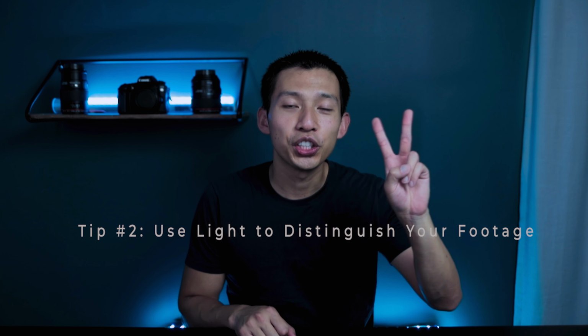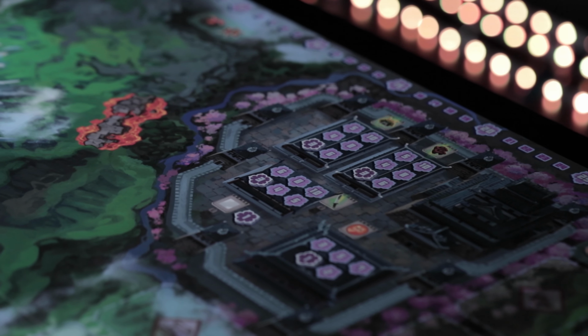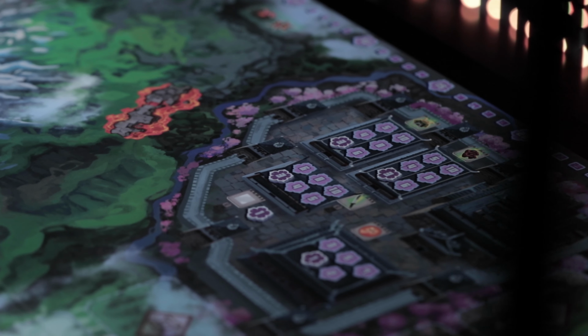Tip number 2, use light to really distinguish your footage. I use these really cheap LED strip lights that I'll link, everything that I talk about, down in the description below. These lights give me kind of like that halo aura right behind me. And for your B-roll, it gives a really nice dreamy look, and because it's accenting it from the background, it really highlights the components and looks very, very cinematic.